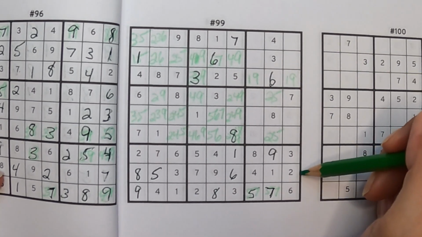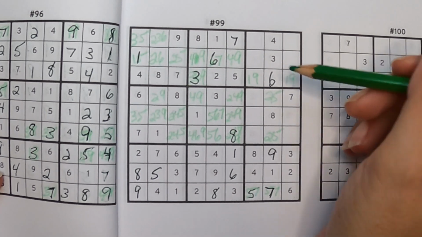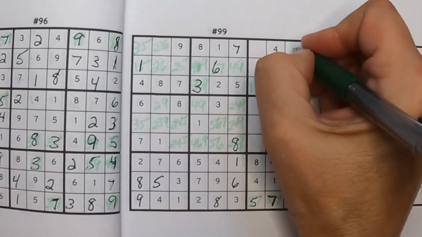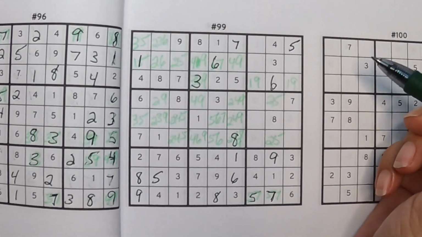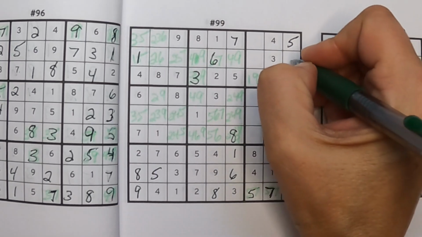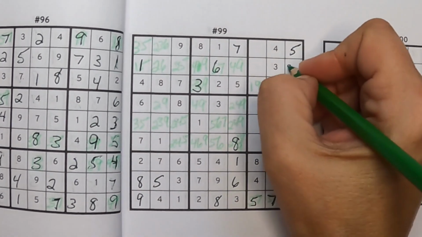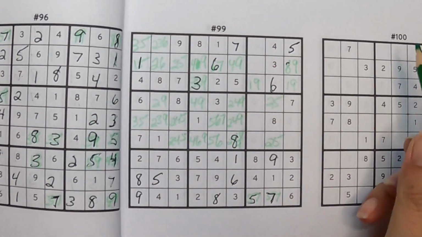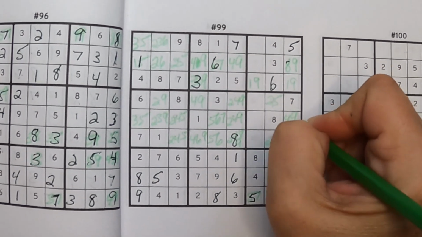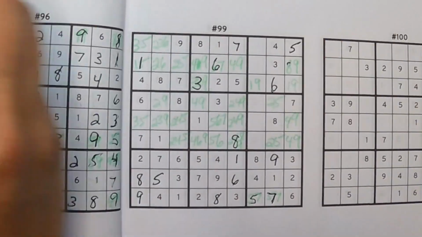If we look at this column, we're missing 1, 4, 5, 8, 9. We've got 1, 4, 8, 9. So that means this is our 5. 1 here, 4 here. So 8, 9. 1 and 8 here is 4, 9.